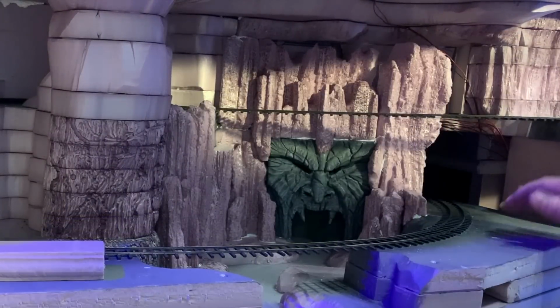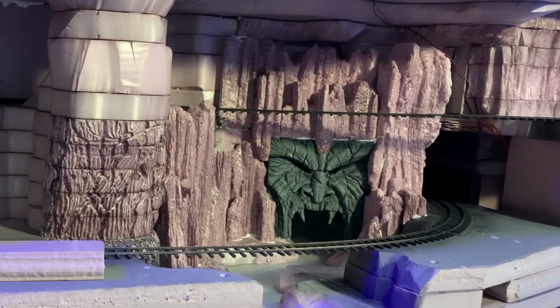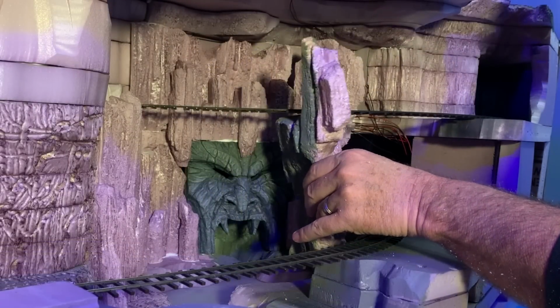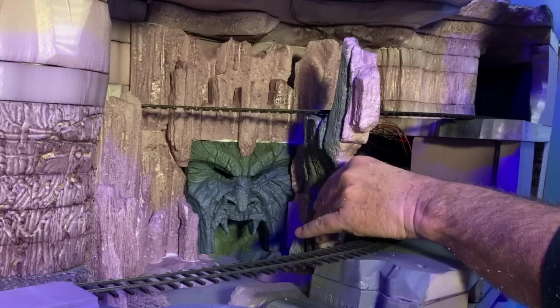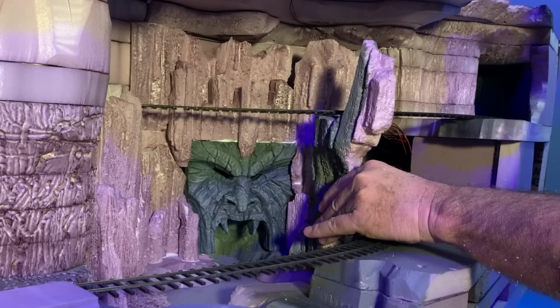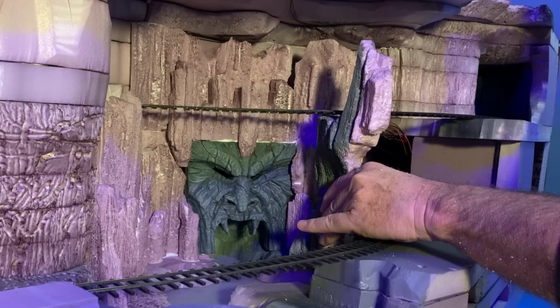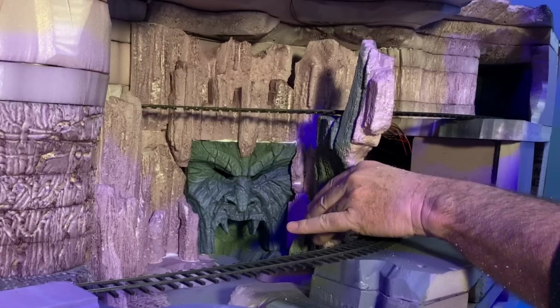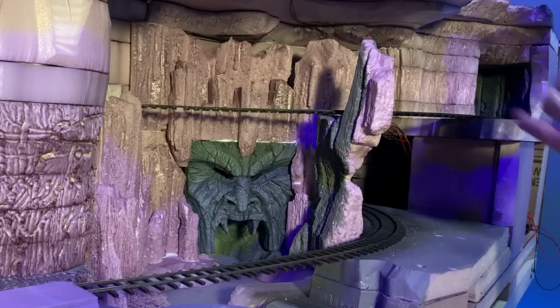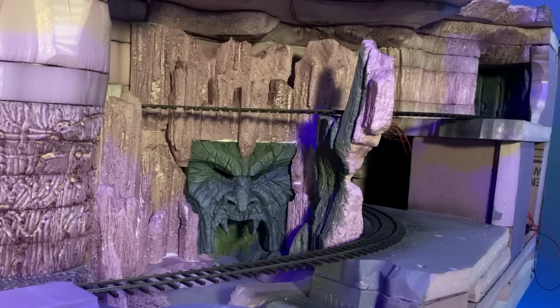Here we go. Now he's a proper lord of the underworld. I also thought it would look pretty cool if one of the supports for this upper bridge was made out of the same deteriorating stone. Kind of frames this scene in a little bit better.